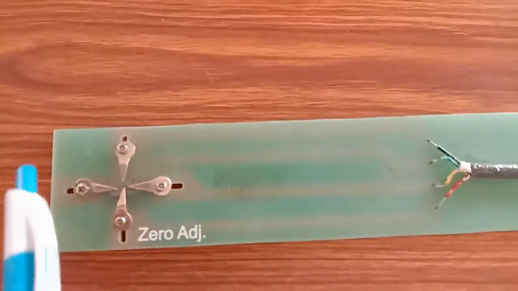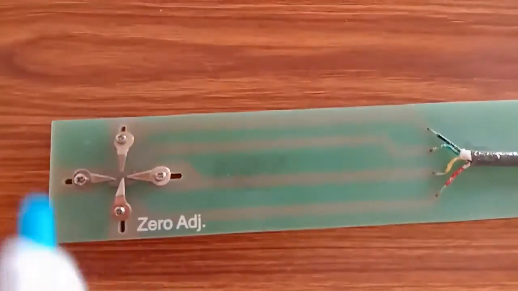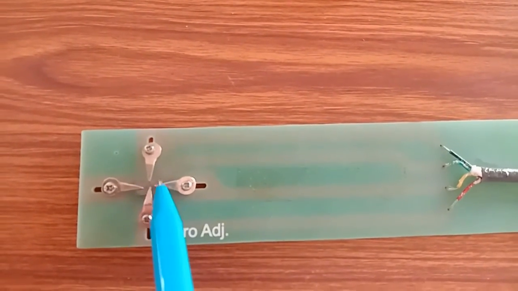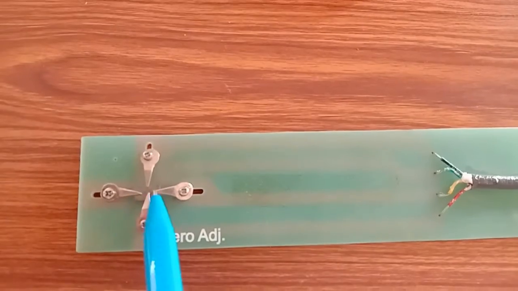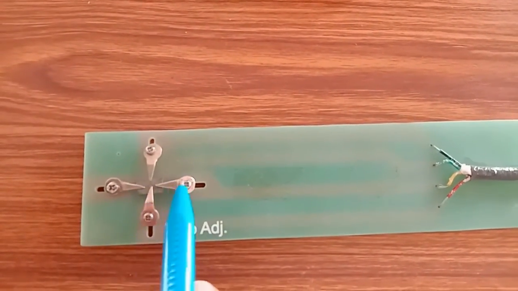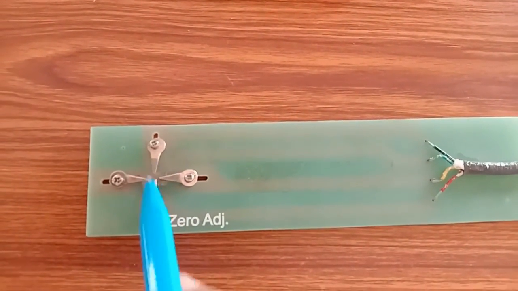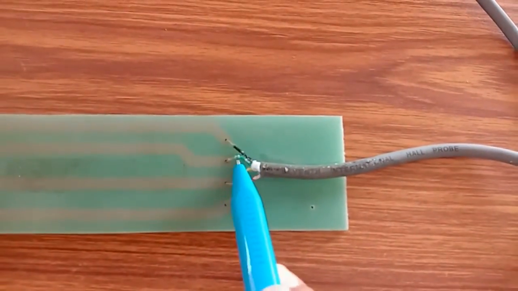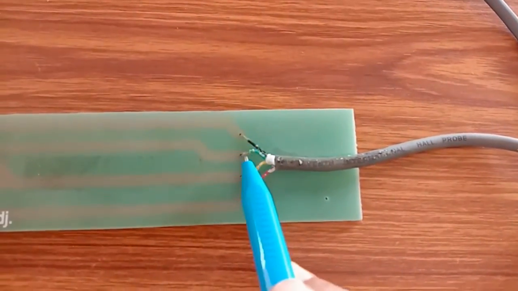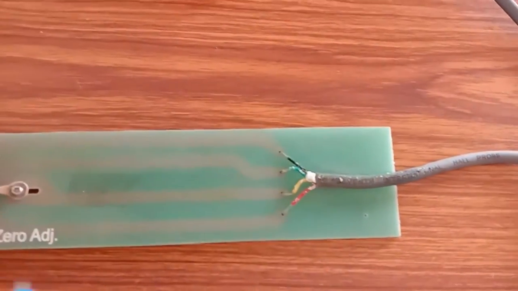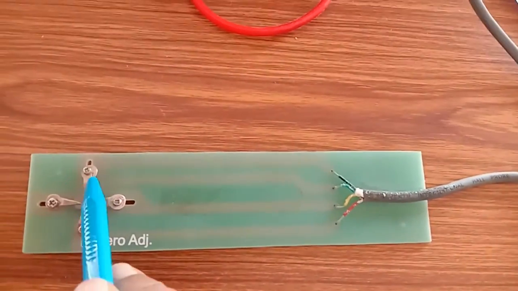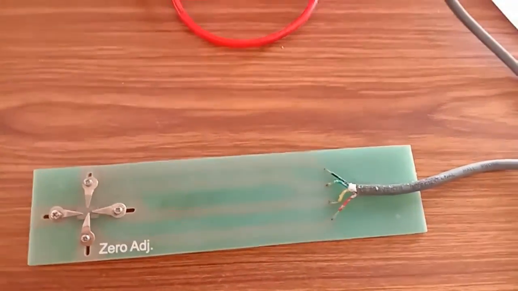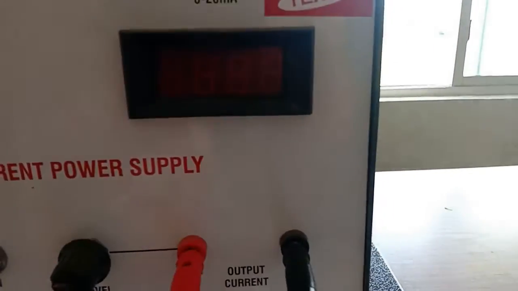As you can see, this is a rectangular strip, and here in the middle you can see the small semiconductor which is in rectangular shape, and you can see 2 metal contacts here and 2 metal contacts here. There are different colors over this end, and these two are connected to red and black. These two are connected to the milliammeter here.